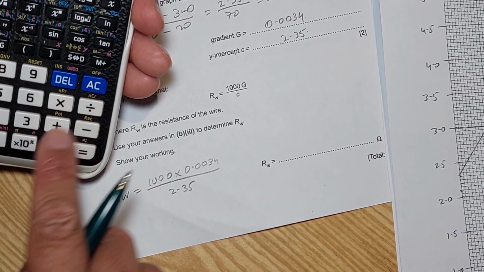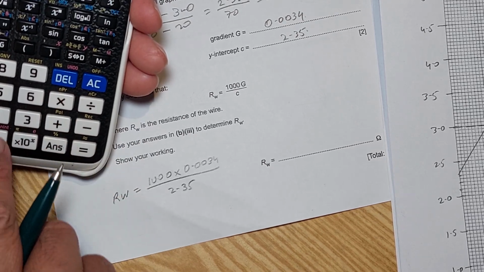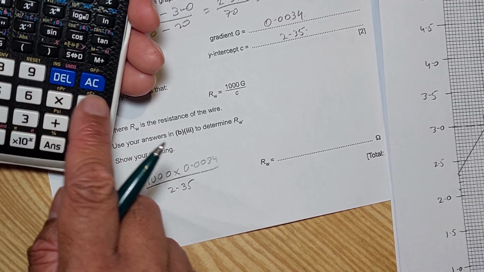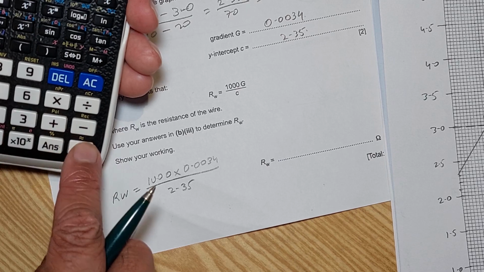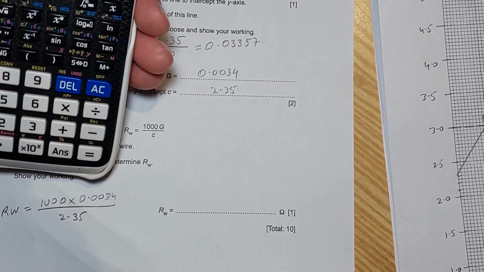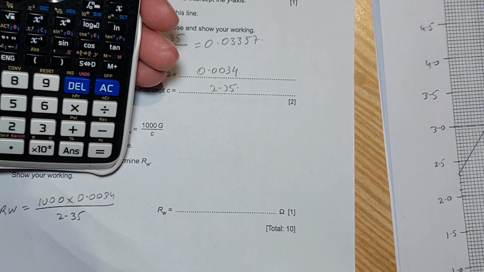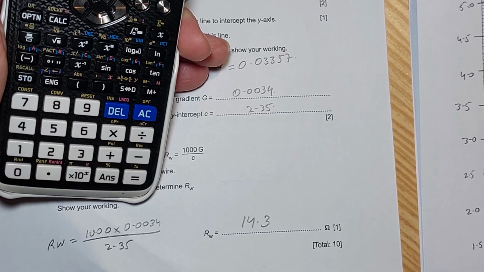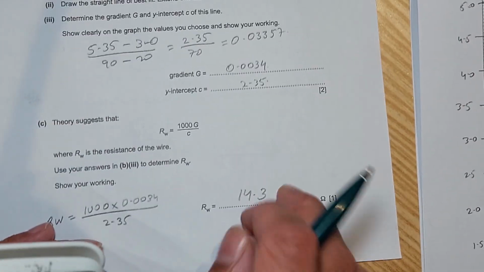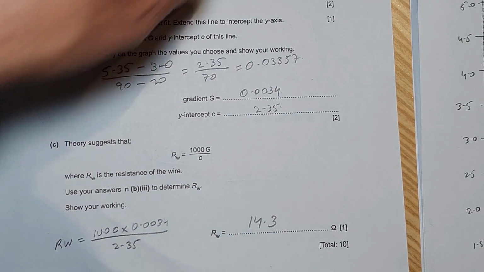Multiplied by 1000, divided by 2.35, that gives me 14.28. So that's the ohms we're going to get. So we're done with this part of the question.